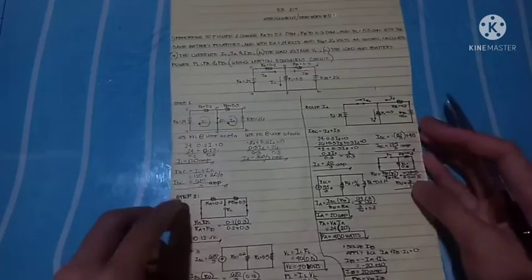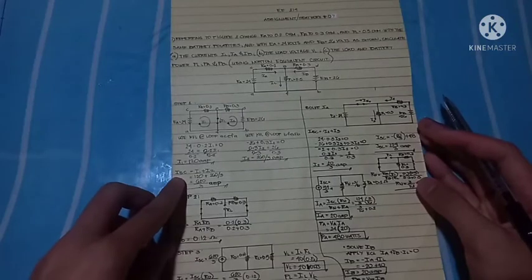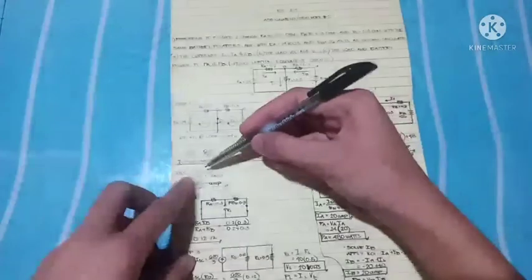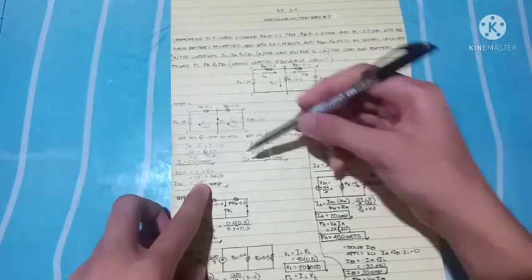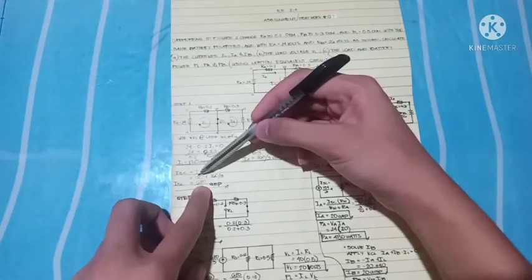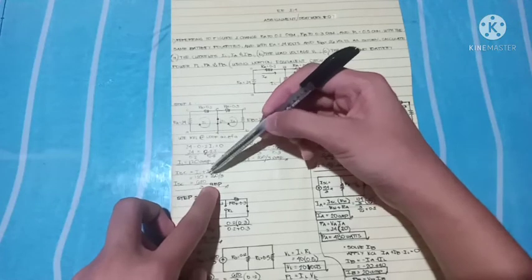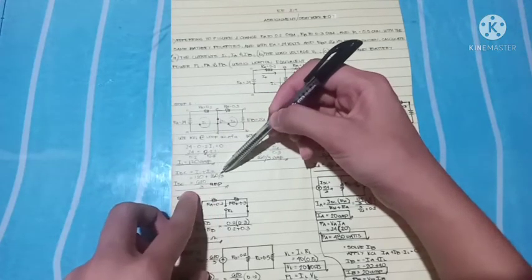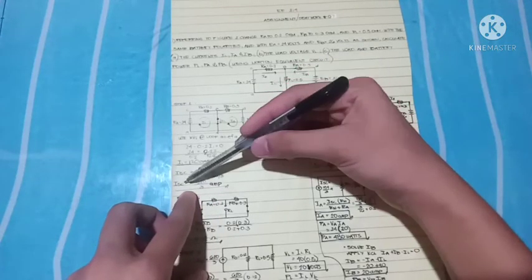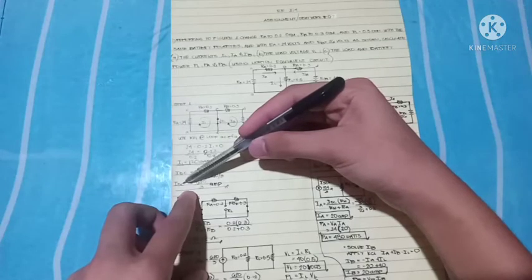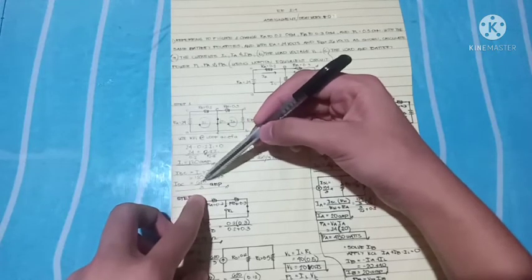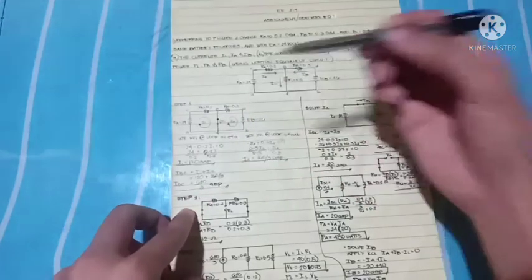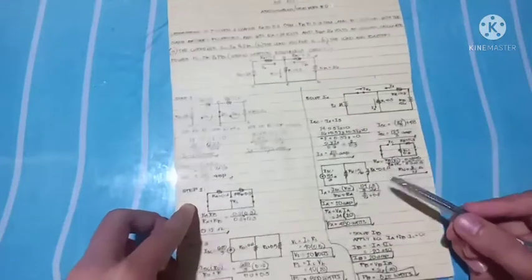Now to solve the short circuit current, it is equal to I1 plus I2. So substitute the value, 120 plus 260 over 3, then solve, and we will get the short circuit current. Our short circuit current is equal to 620 over 3 amps. Now let's go to step 2.